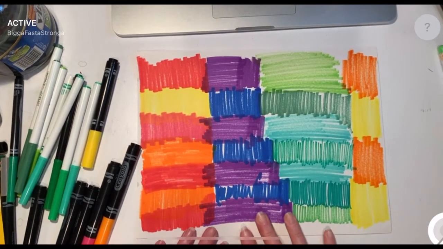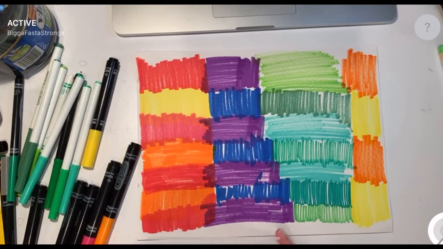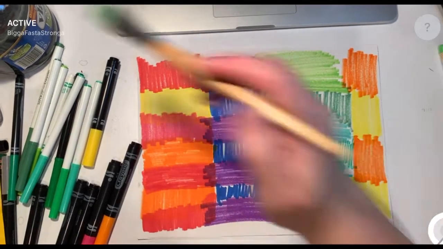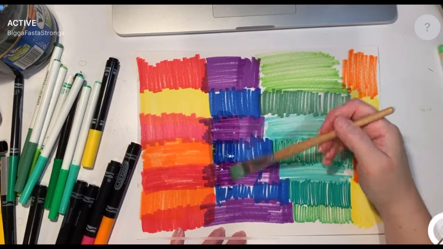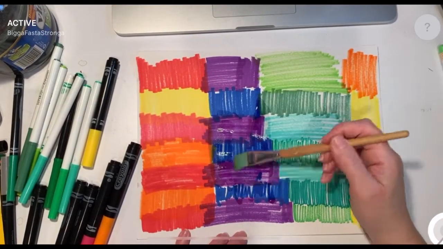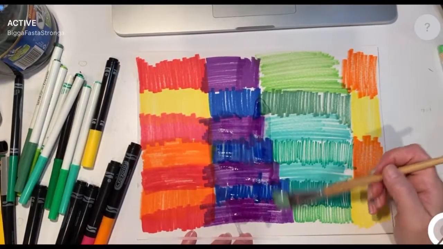Molly, once you have your paper all the way filled, we're going to go ahead and use our water and do the same thing we did to our last sheet. You can see I only used vertical and horizontal lines, but I put the colors really close together. So let's see how different that is once we get it wet, if that changes how the markers look once they get wet.